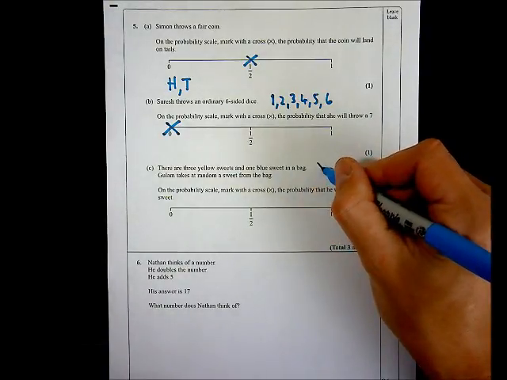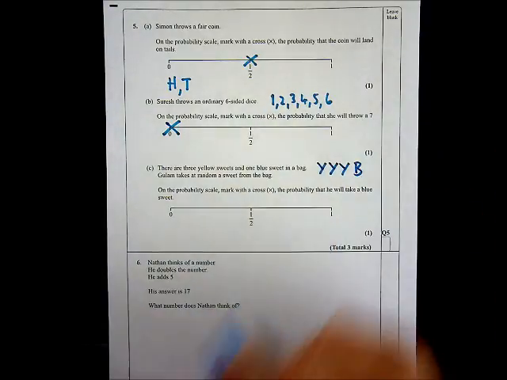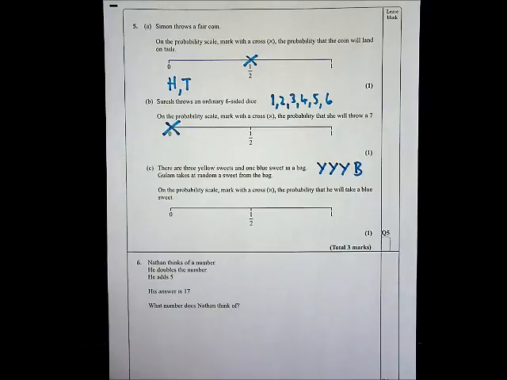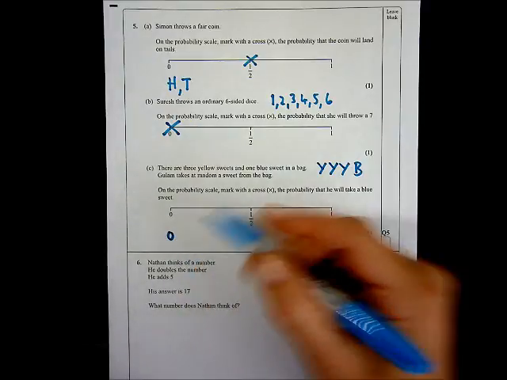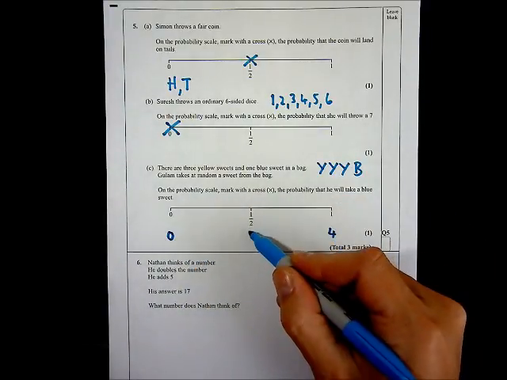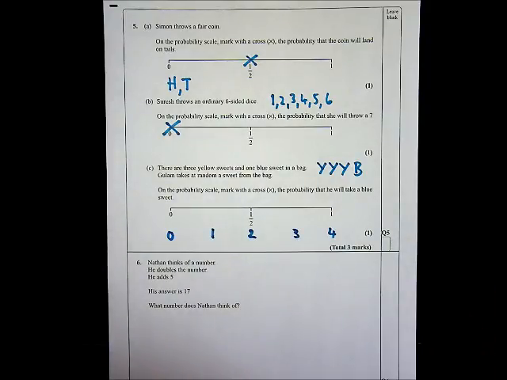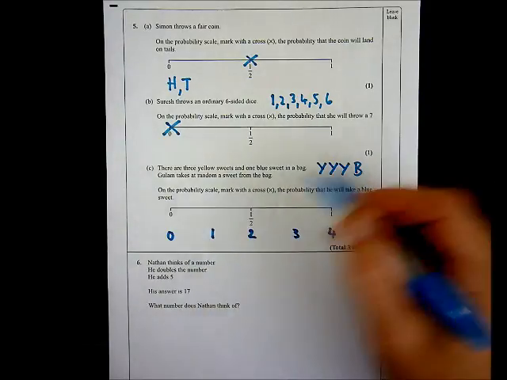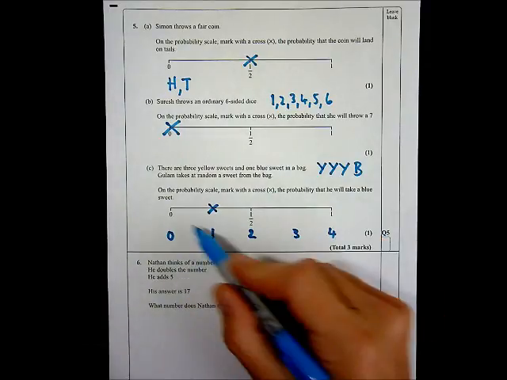In part 5c, I'm told that there are 3 yellow sweets in a bag, and 1 blue sweet. And I'm asked to work out the probability that a blue sweet will be taken out. Well, I can see that there are 4 sweets in total, so I'm going to split my number line from 0 to 4, which would mean in the middle I would have 2, here I would have 1, and here I would have 3. So the probability of taking a blue sweet, well, there is only 1, so I'm going to line it up with the 1, and therefore the probability is 1/4.